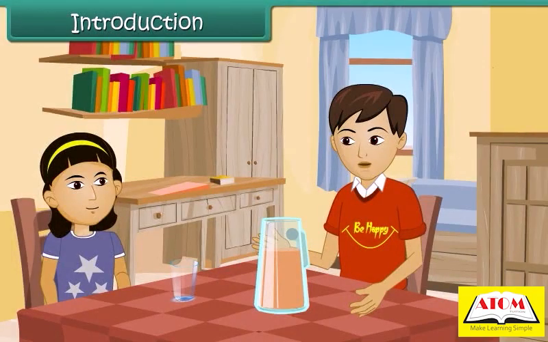Tina, can you guess how many glasses of orange juice are needed to fill this jug? I don't know, Sam. How can we measure the volume?